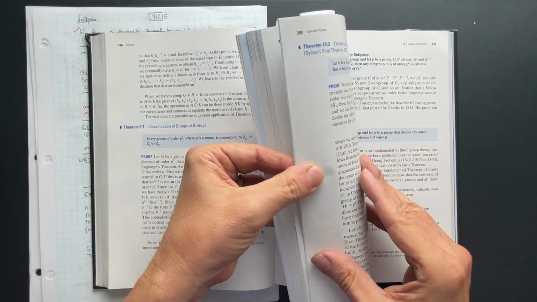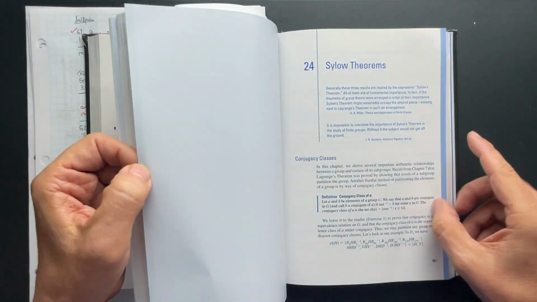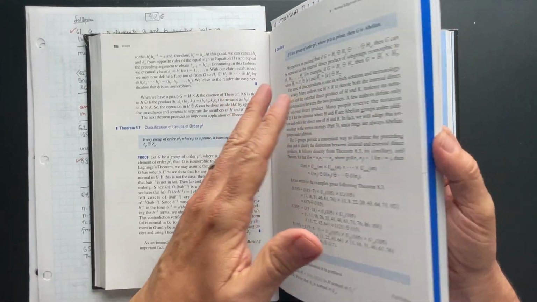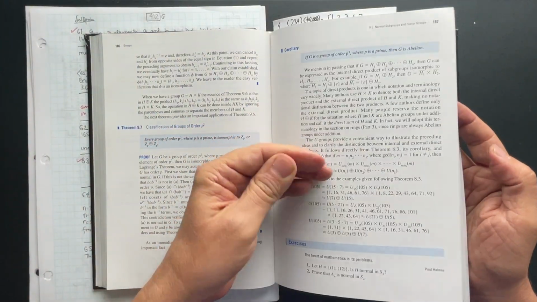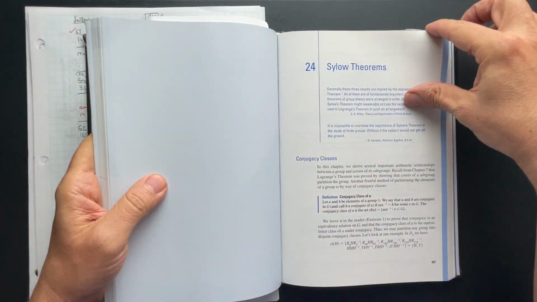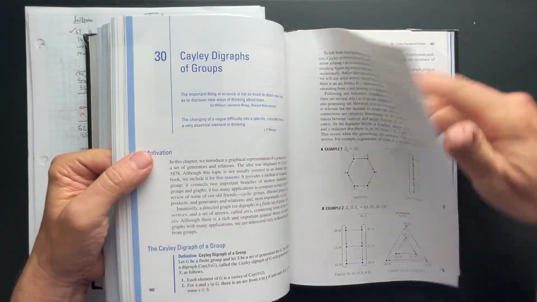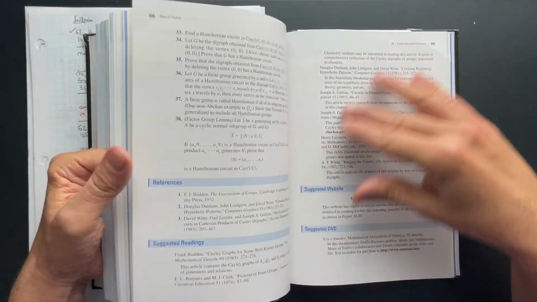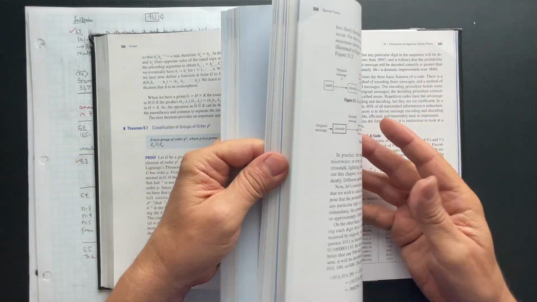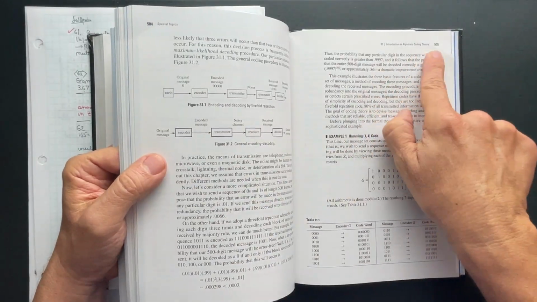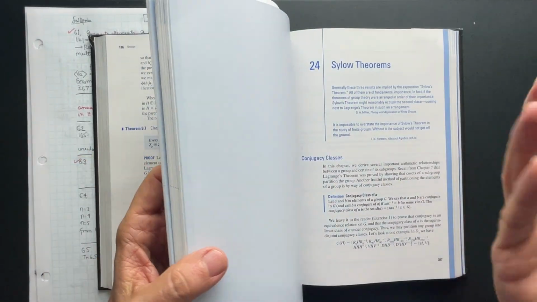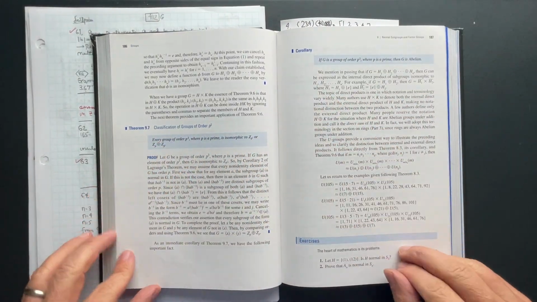That's the way that I would normally pronounce it if nobody had helped me. And so what I'm going to do is do 9, 10, and 11. And then I'm going to jump to 24 and do 24 all the way down to 30. Yeah, to 30. And then 31, which is Introduction to Algebraic Coding Theory, requires a fields section. So that's the way I'm going to do it.